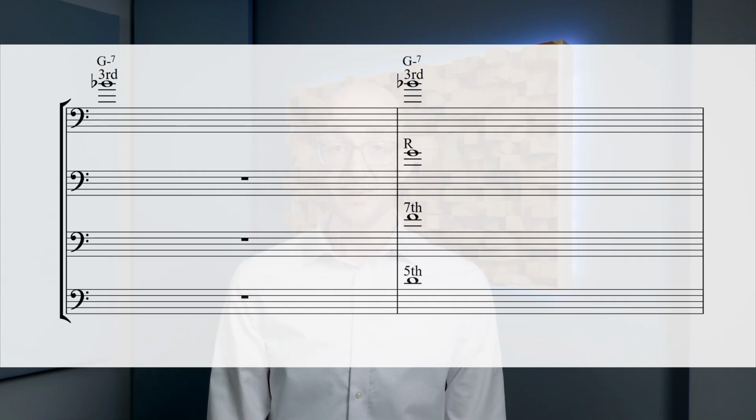B flat is the flat 3rd. The next voice down would be the root. The next voice down would be the flat 7. And the next voice down would be the 5th. So again, I distribute those notes to the different parts, and there we have our four-way closed voicing.